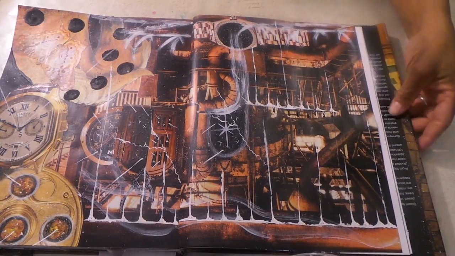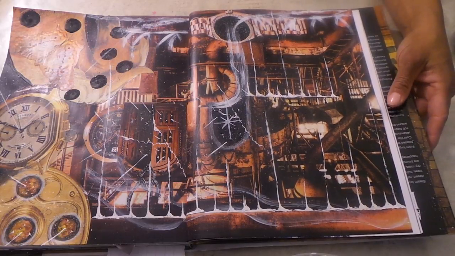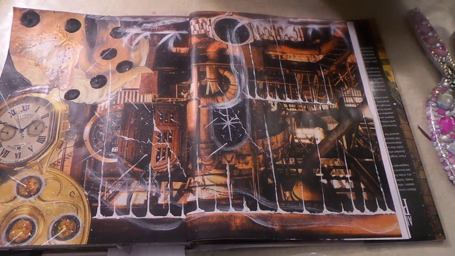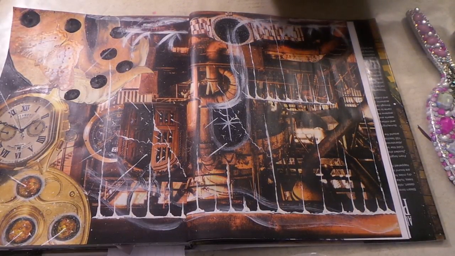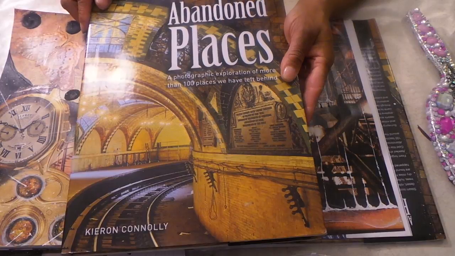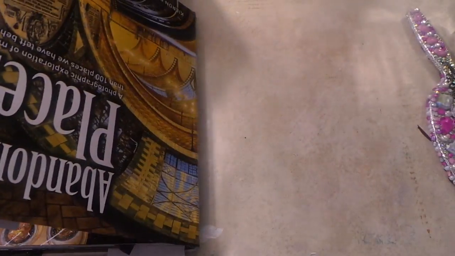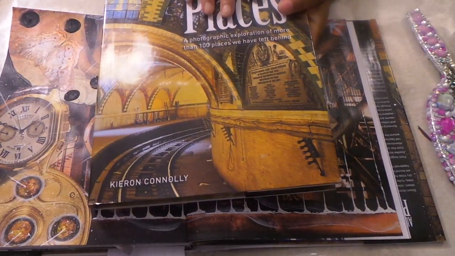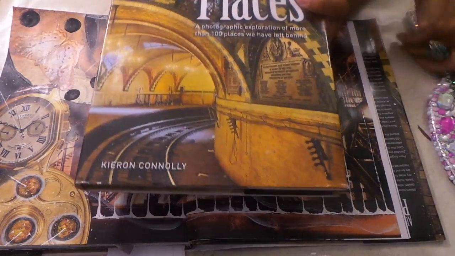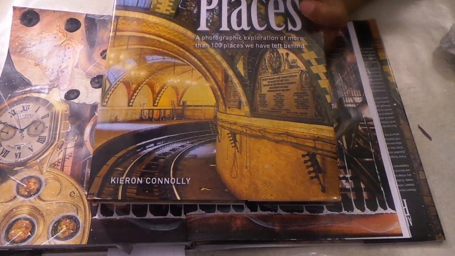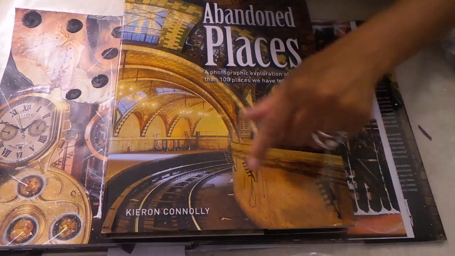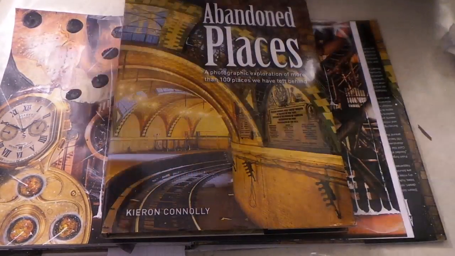If you want one of these books, I advise you to go to Amazon, eBay, or Barnes & Noble and get yourself one. Hopefully Barnes & Noble still has it; this was last year, or I think two years ago. It's called Abandoned Places. This is what it looks like. There are actually a couple of different covers, but as long as it says Abandoned Places by, what's his name, Kieran Conley. Let me make sure you're seeing that. Okay, there's the title right there, and the guy's name down here.